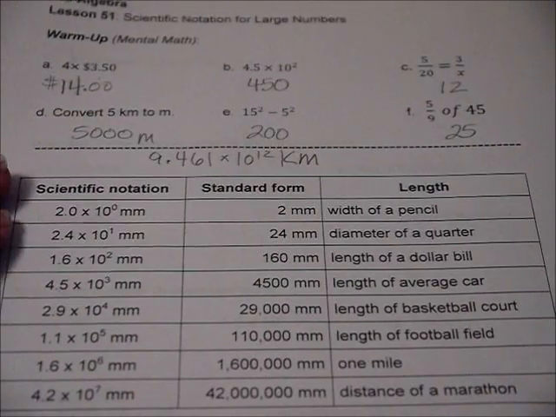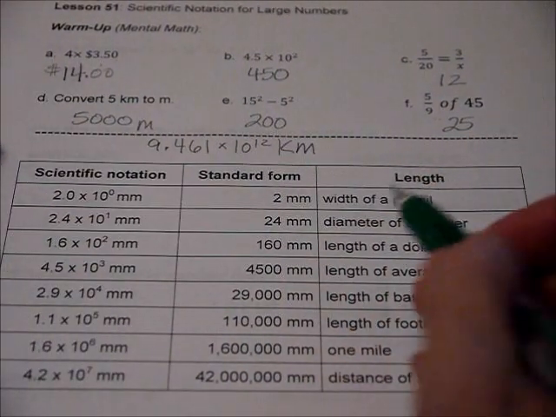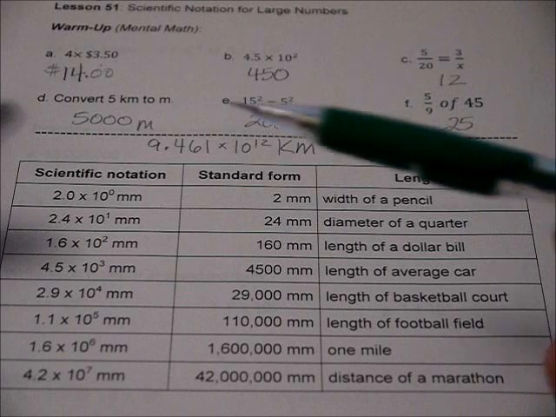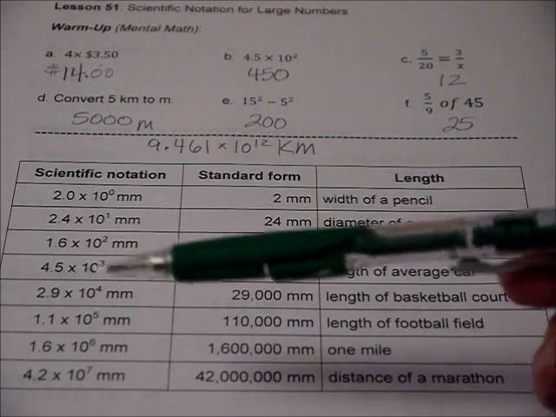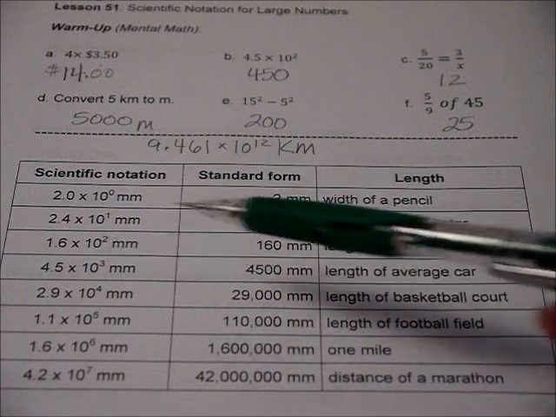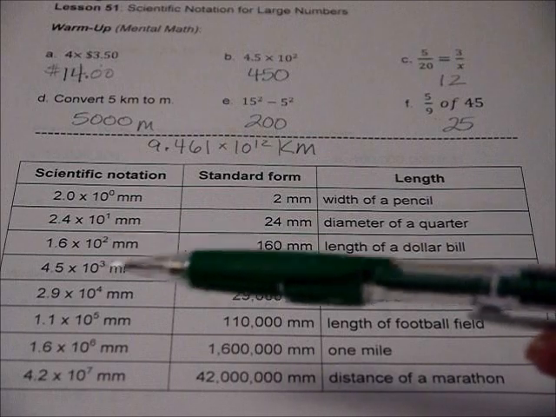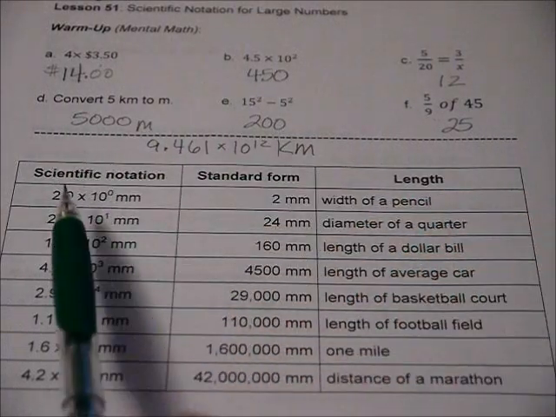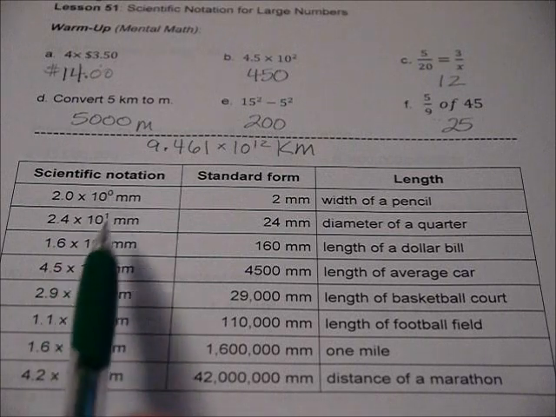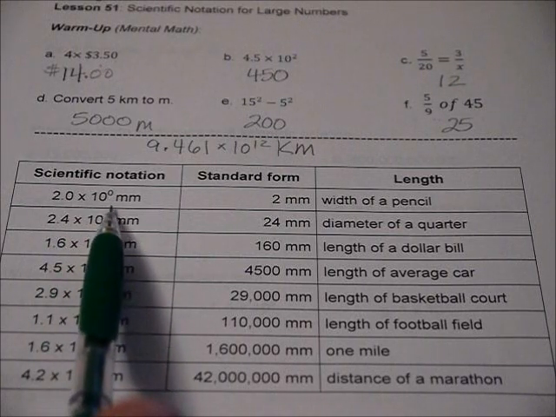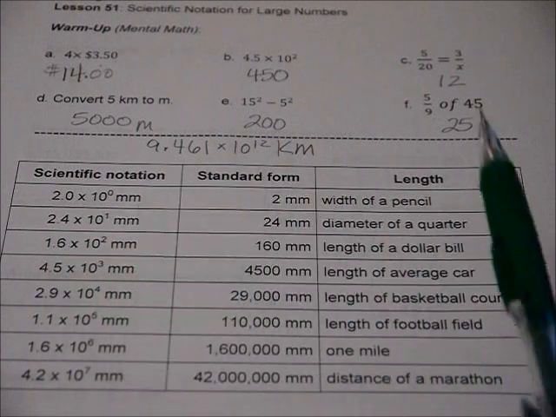In the table below, we're going to look at scientific notation for some things that might be relative to you. All right, the width of a pencil, right? So this is a mechanical pencil, but they say it's about 2 millimeters. Mine is bigger than that. And how we do that in scientific notation would be 2 times 10 to the 0 power. Because remember, to the 0 power just means 1, so it's about 2 times 1 millimeters.